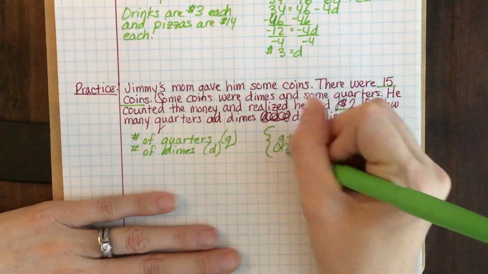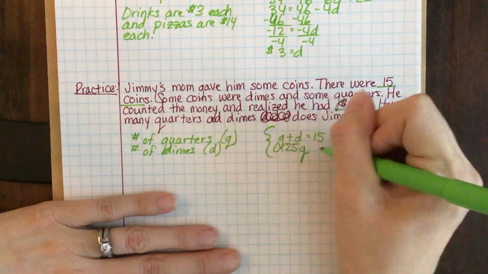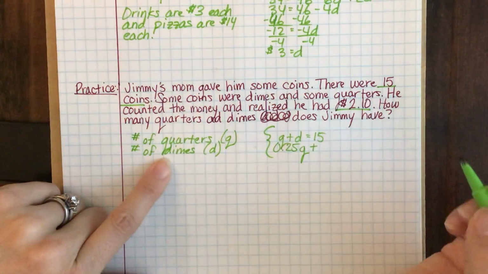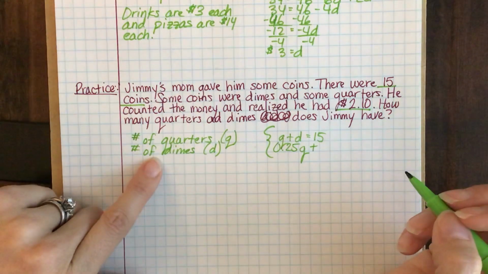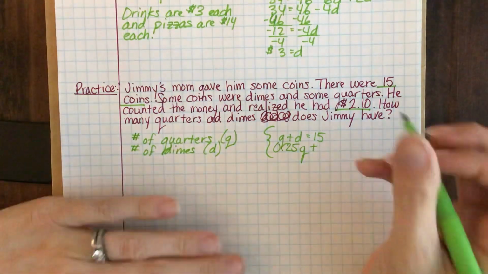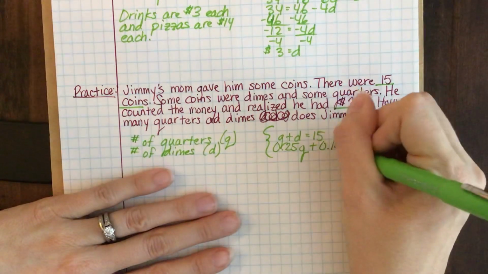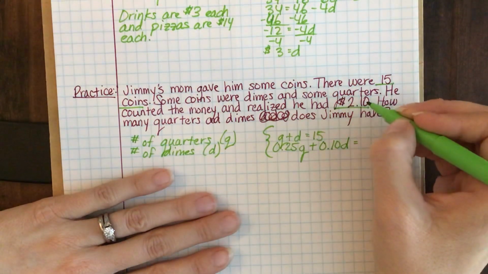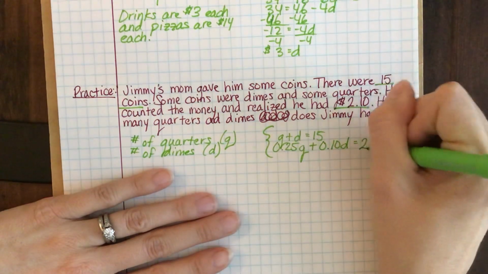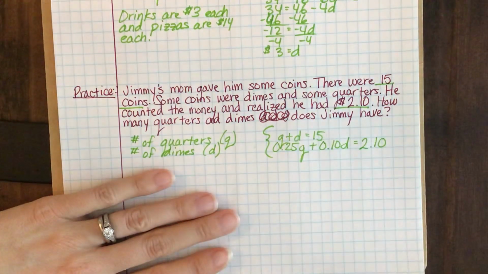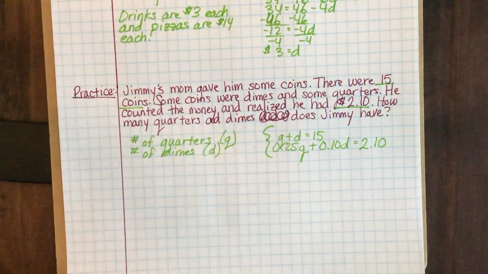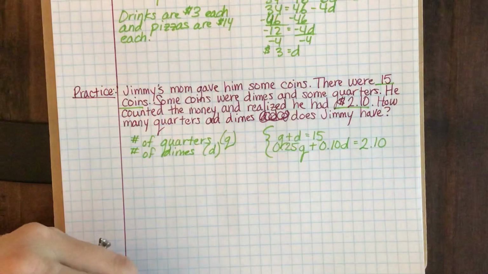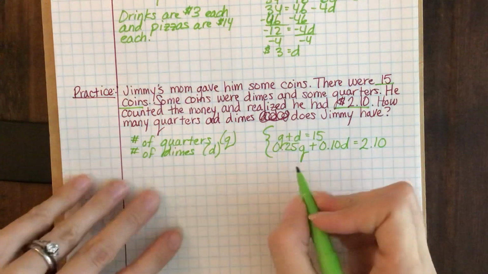0.25, so a quarter, times the number of quarters. Now dimes are 10 cents. So we're going to multiply the value of a dime, 10 cents, by the number of dimes we have. So it will look like this: 0.25Q + 0.10D. And we know that the total amount that Jimmy has is $2.10. Okay? I know at this point you're probably good to go. You could solve that pretty quickly. So if you want to fast forward and see if you're correct, that works for me.